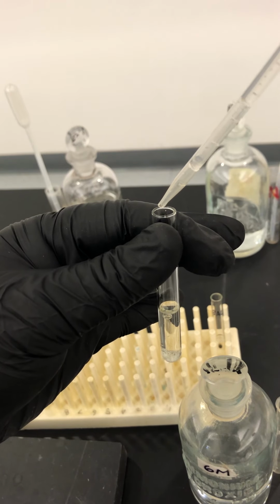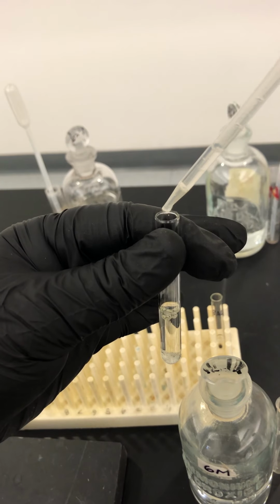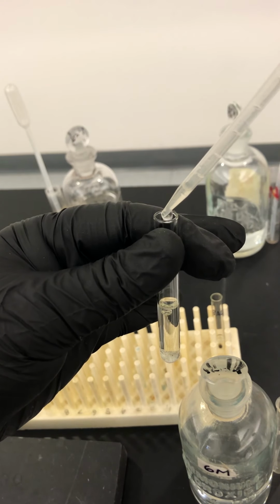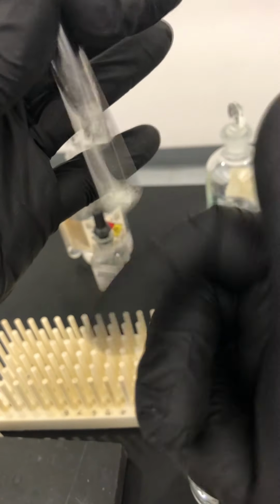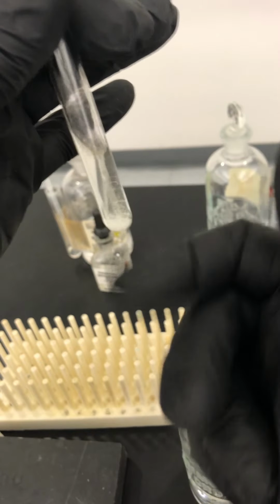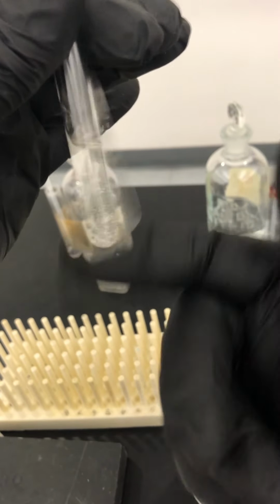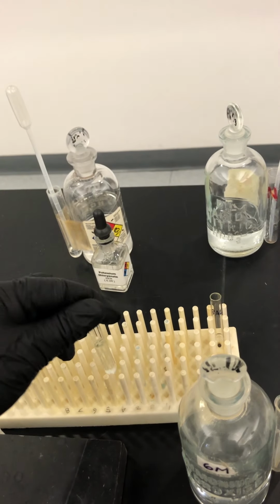So I'm going to add a few more drops here. Remember, this is not quantitative, it's just qualitative. So we're going to see what happens. I'm going to stir it some more, and then I'm going to put it away and see what happens, okay?